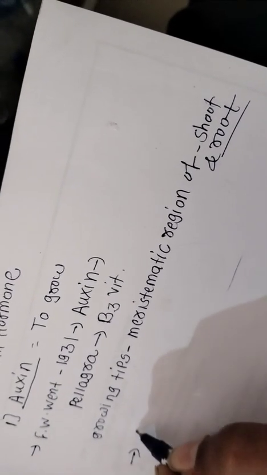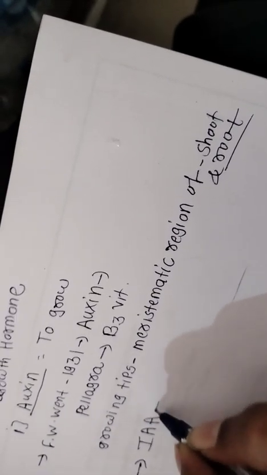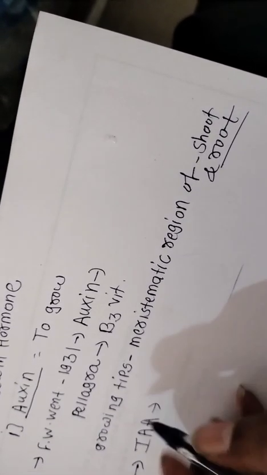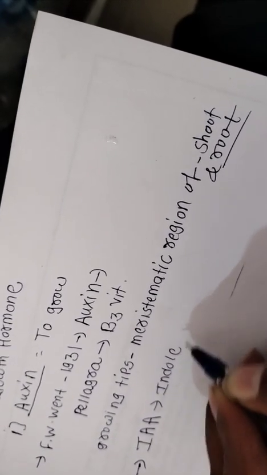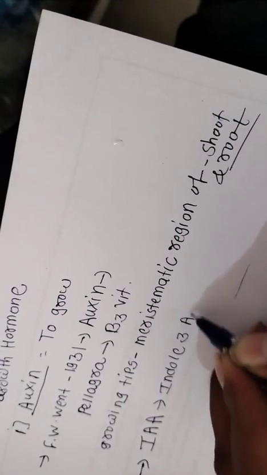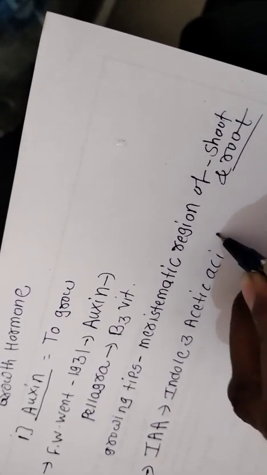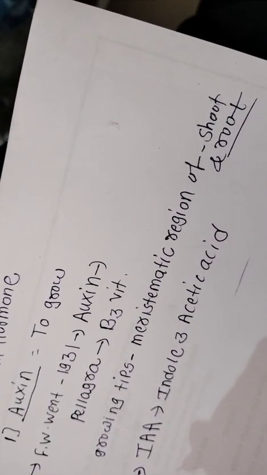The most common important auxin is called IAA. The full form of IAA is indole 3 acetic acid, and it is naturally synthesized in the plant body at the tip of root and shoot.